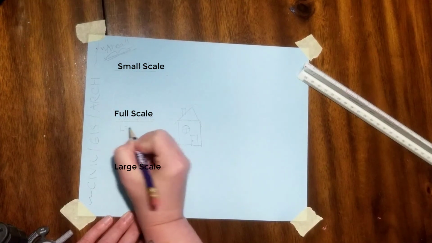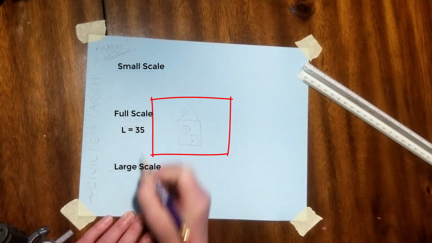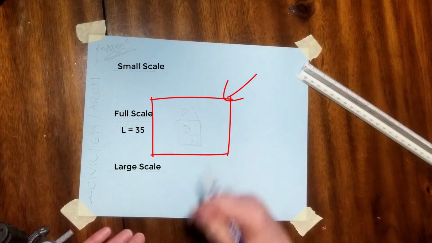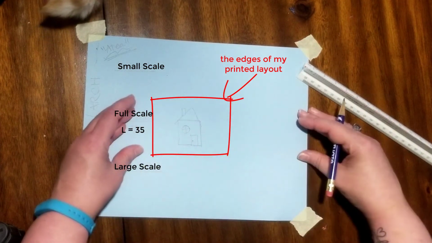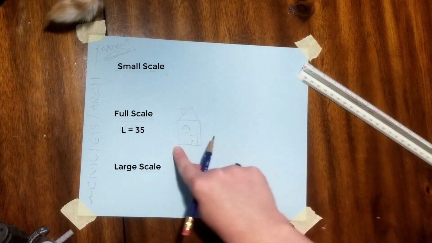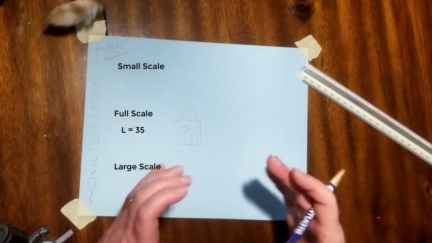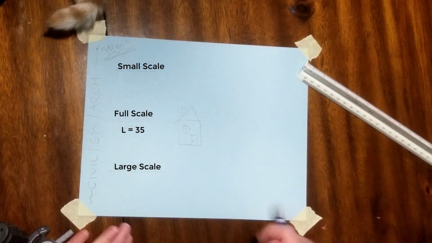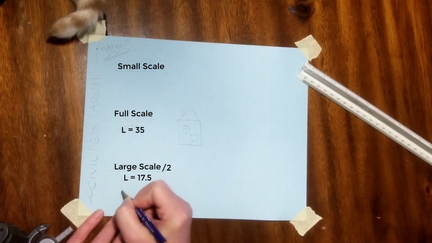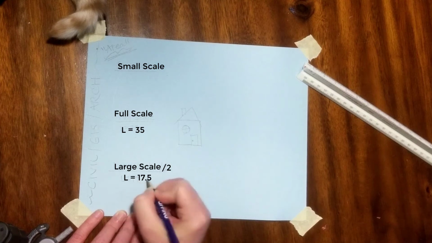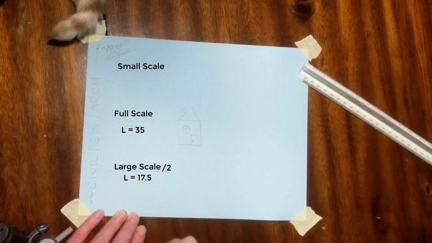So the length equals 35. So if I'm going to show more of this landscape, then this actually has to get smaller because it's the same size paper. So here, the length is going to be 17.5.